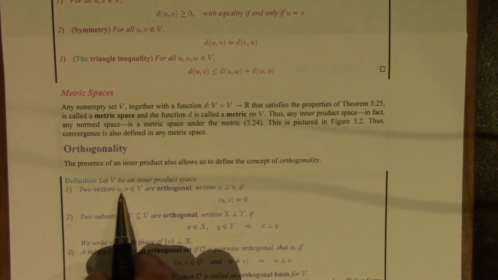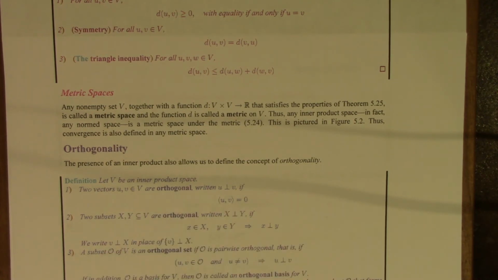Some people might call these vectors perpendicular. I think that word is better used in the context of geometry, plane geometry. So I'm going to stick with the more formal word orthogonal. That's more common and more appropriate, I think.